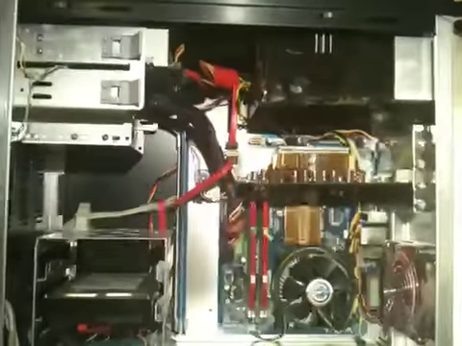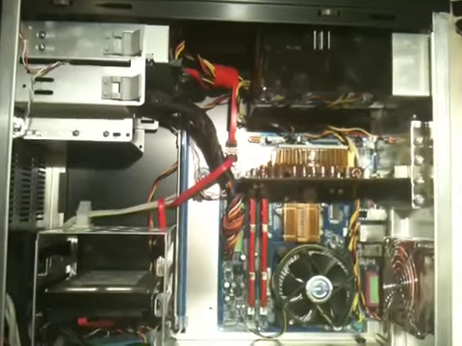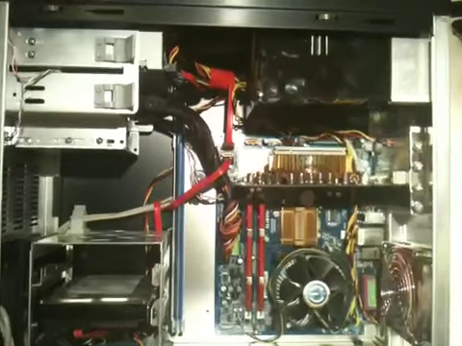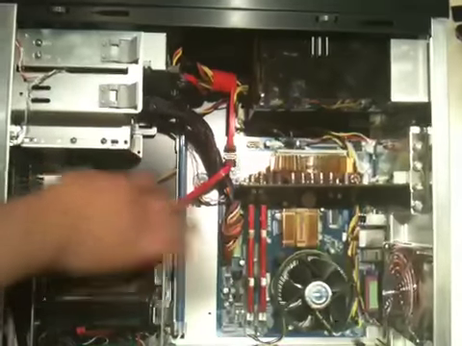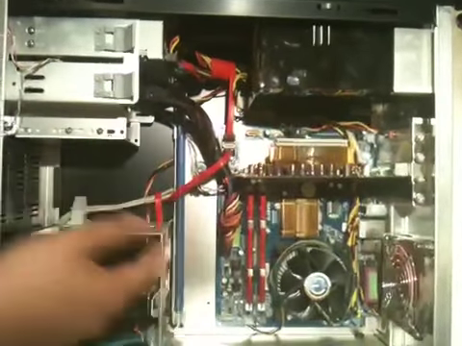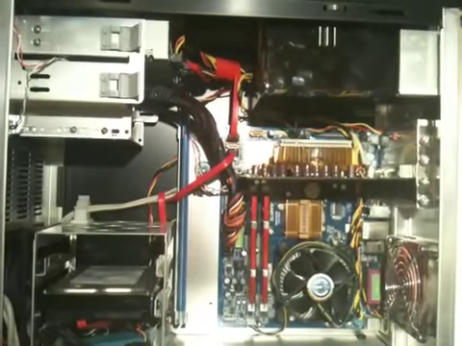If you look at some older computers, maybe from Dell or HP or things like that, the cables will just be jumbled up in some whatever crevice they can find.